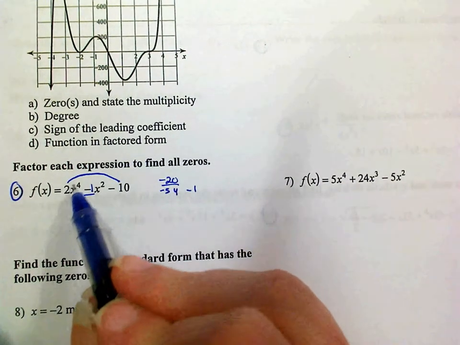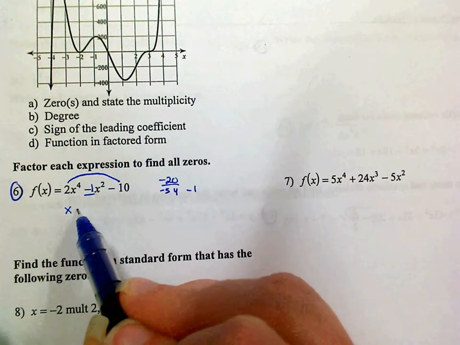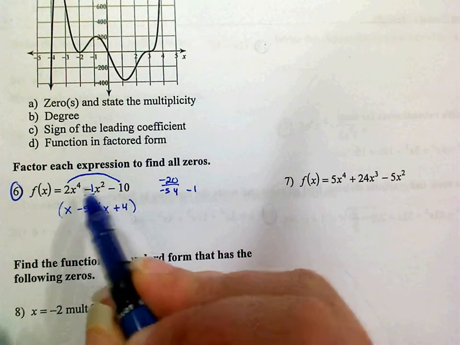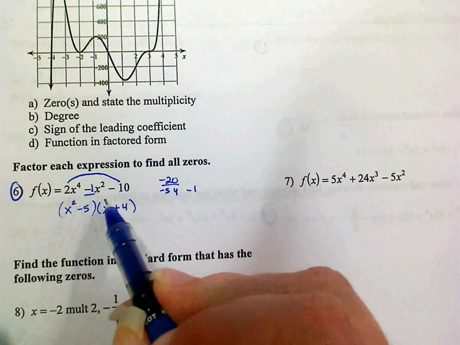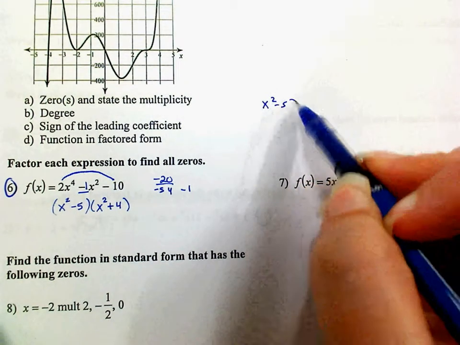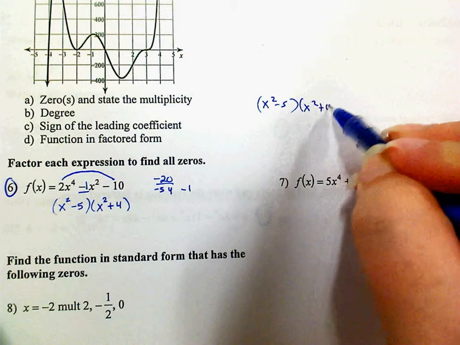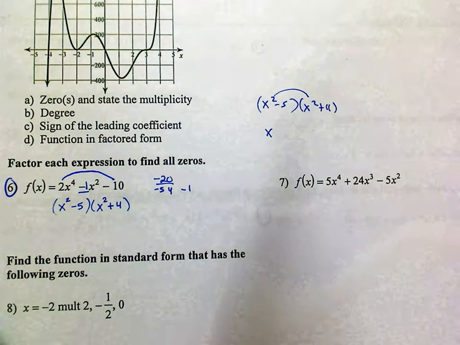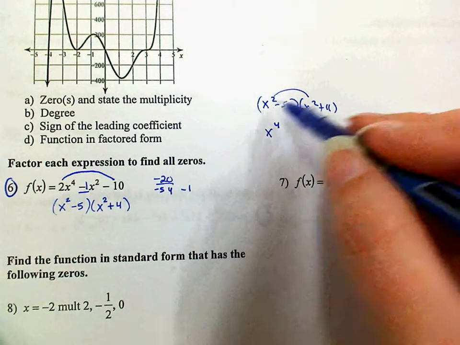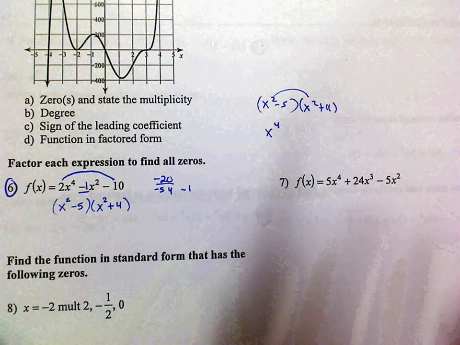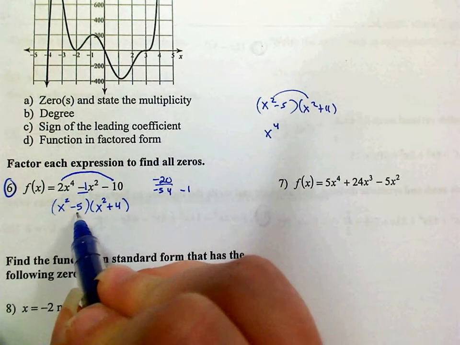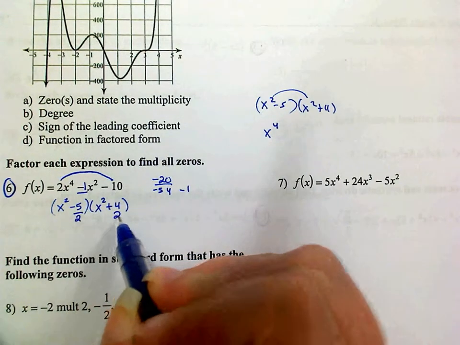Now, because it's x to the 4th, normally we would just write x minus 5 and x plus 4. But because it's x to the 4th and x squared on the inside, these are both x squared. If I were to multiply these two out, x squared minus 5 and x squared plus 4, when you distribute, you get x to the 4th, and then you get 4x squared minus 5x squared, which is negative 1x squared, which is good, but we need that 2 in the front, which is why you can't stop right here. You actually have to divide by the leading coefficient, the number you divided by.